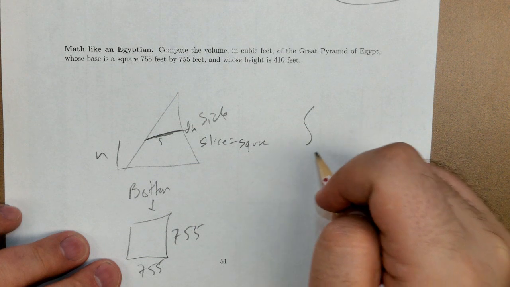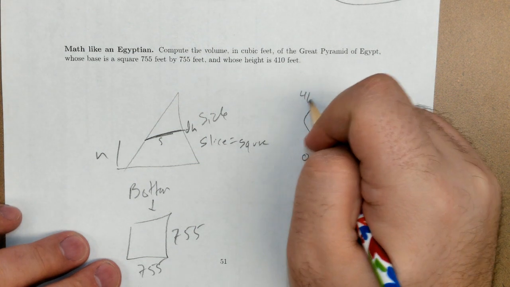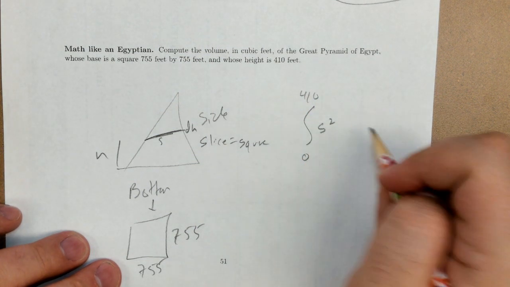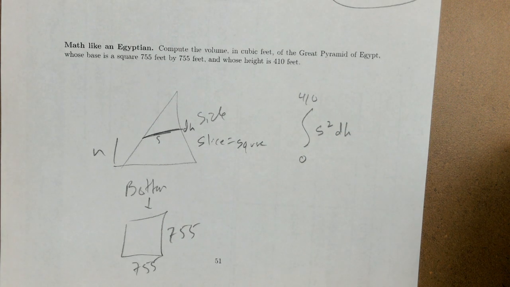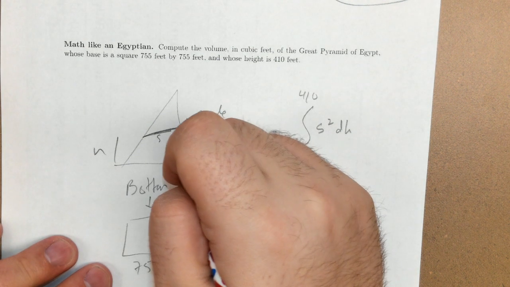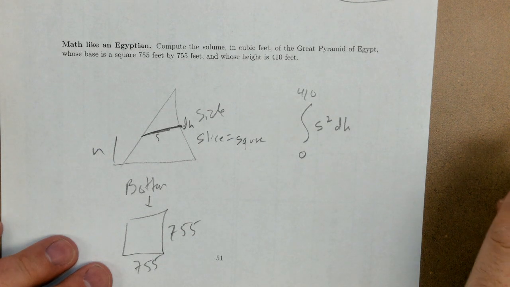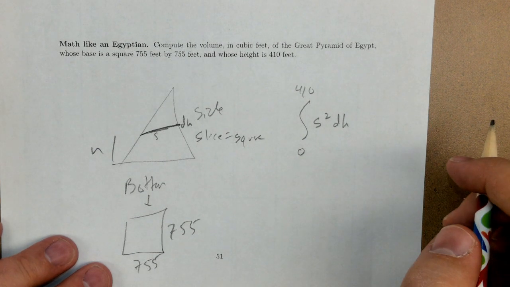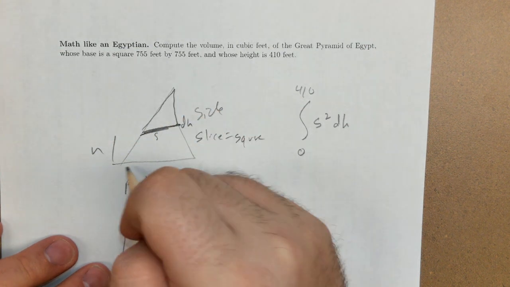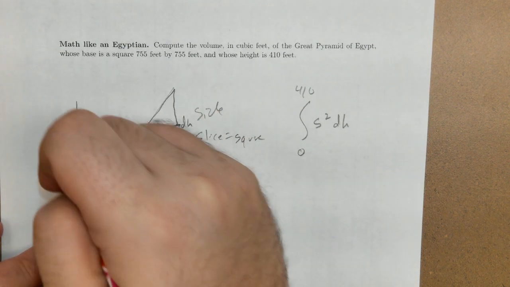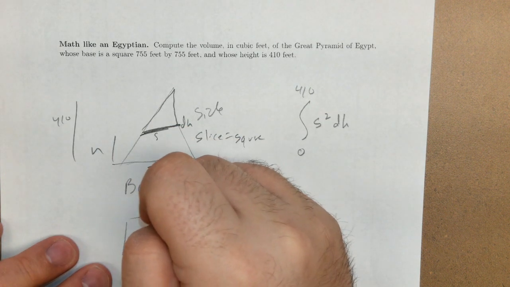So my integral is going to go from 0 to 410, because that's the height. Each slice has s squared for the area, and dh for the width, or height of that slice, the thickness. Okay, I need to convert s to h, and we're back to similar triangles again. So think of this triangle here, if I could draw straight, and then this big one. So the big height is 410, the little height is 755.